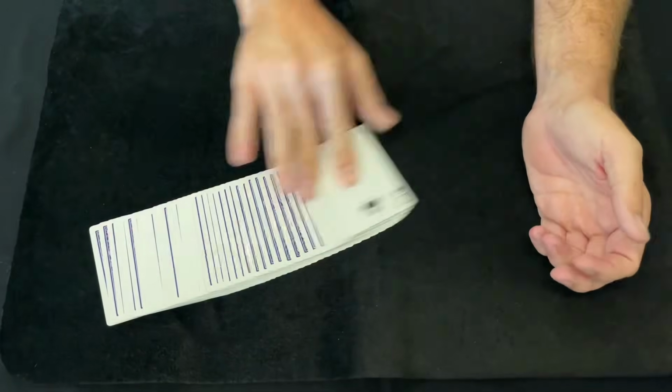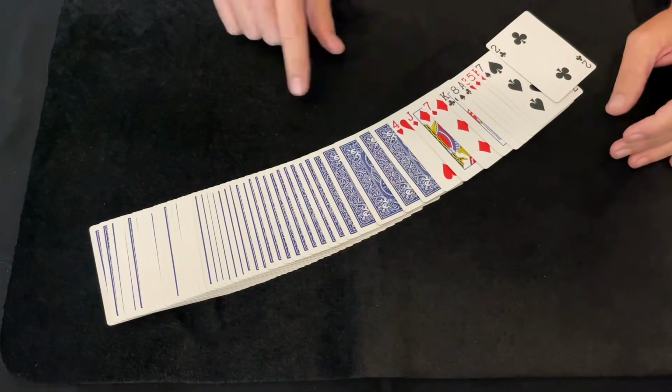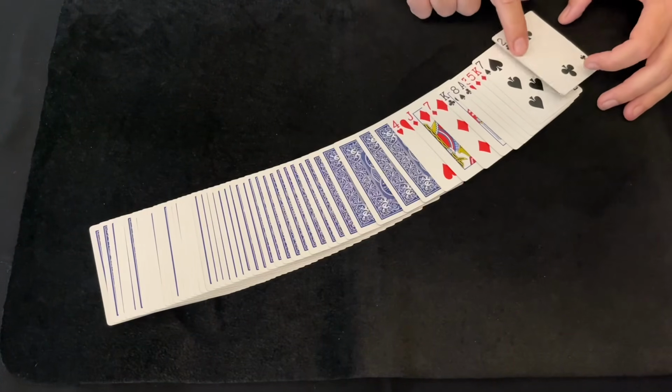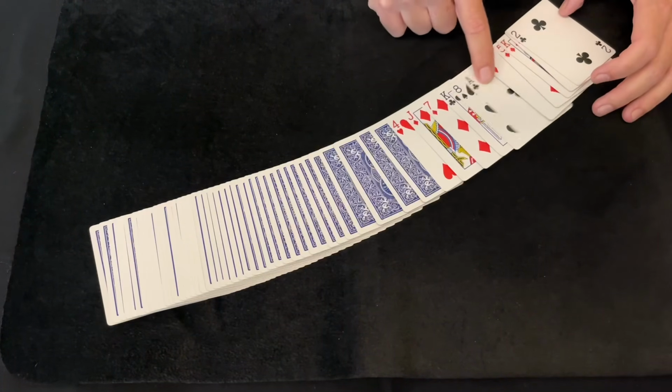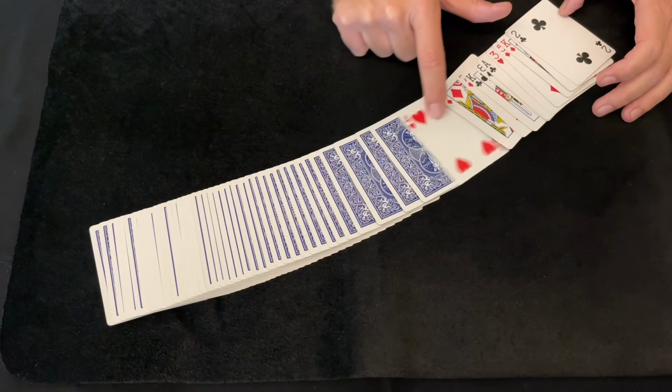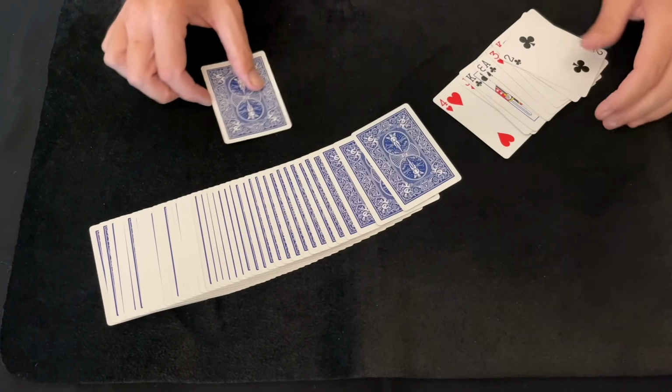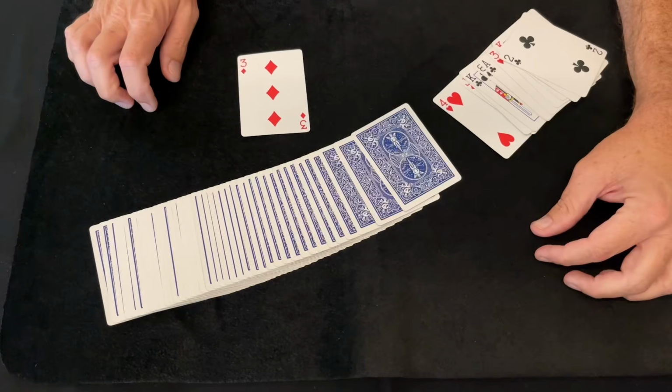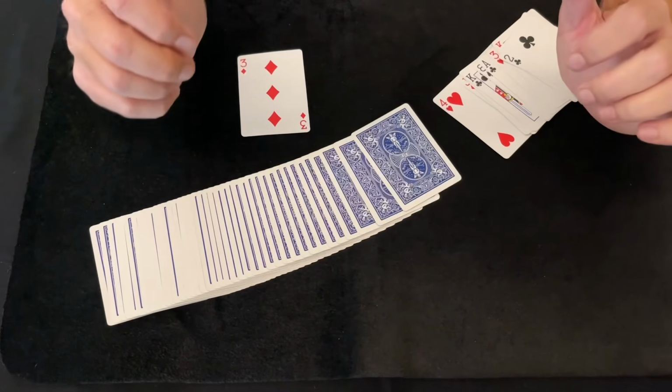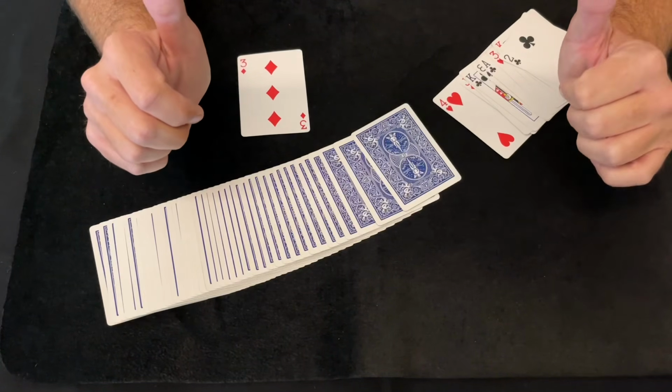Now let's just recap. They picked any card that they want. They said any number that they wanted. They said 12. We counted over 1, 2, 3, 4, 5, 6, 7, 8, 9, 10, 11 cards. This would be the 12th one. What was the card they picked? Was it the 3 of diamonds? And that's Flip. It's an easy any card, any number effect that you can do.